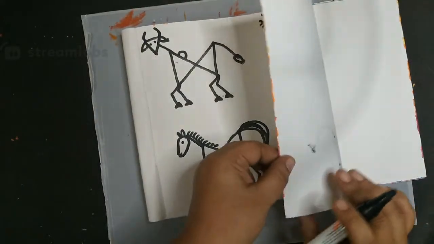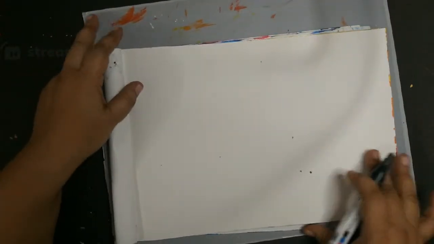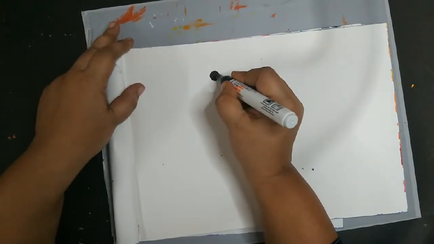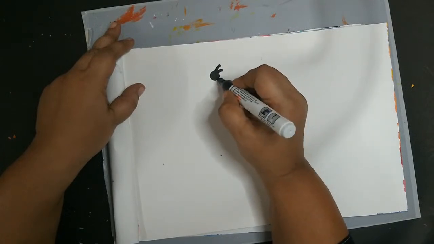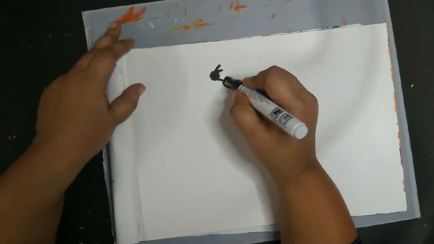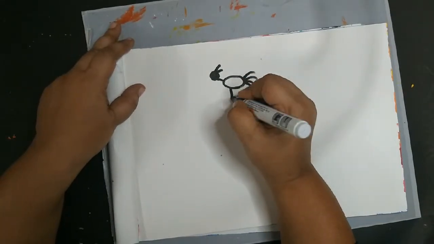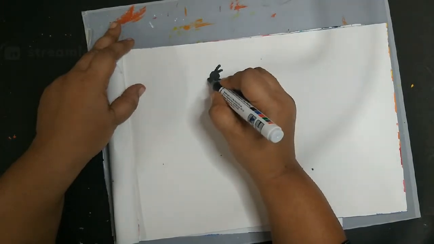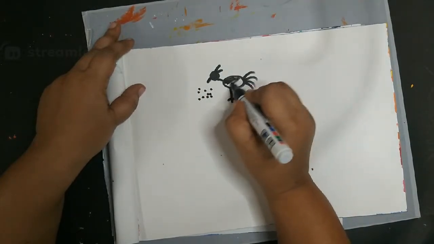Now I'll turn the page and do a few more. I feel maybe a small rooster. I'll do a rooster which is feeding on its meal. It is eating the seeds. So like this, it's picking the seeds. So this is one rooster.